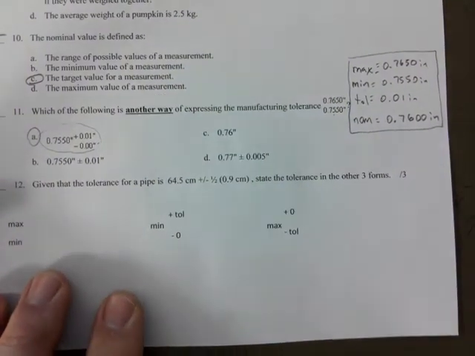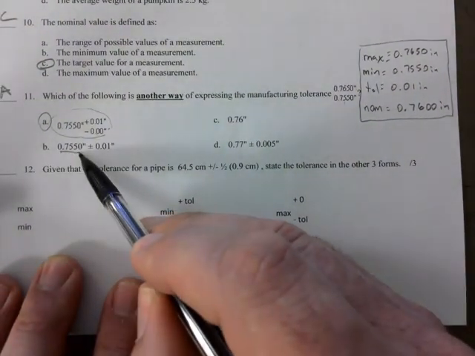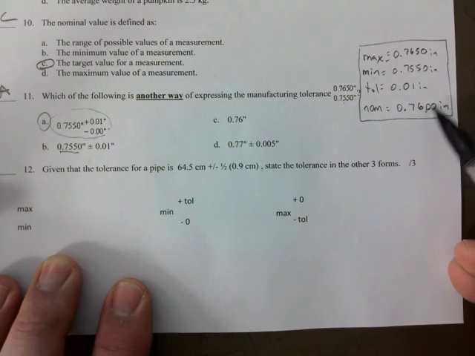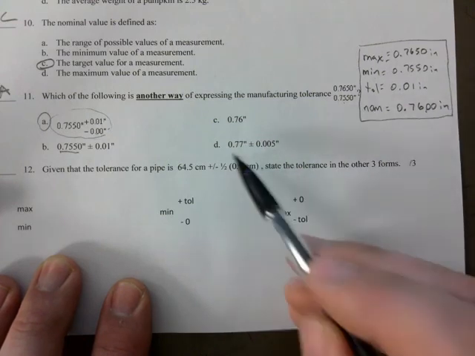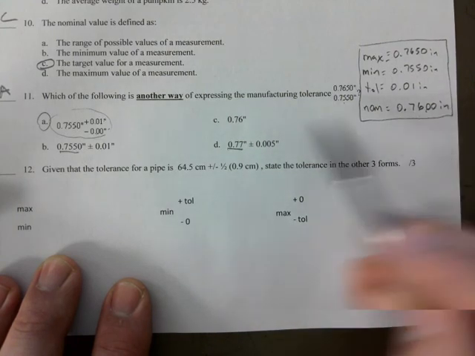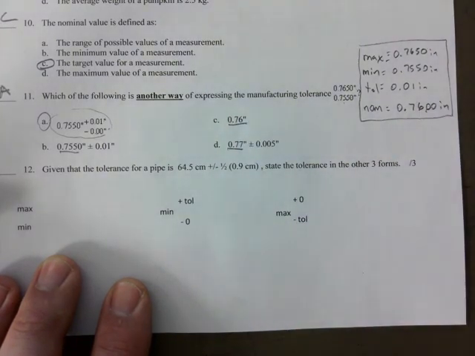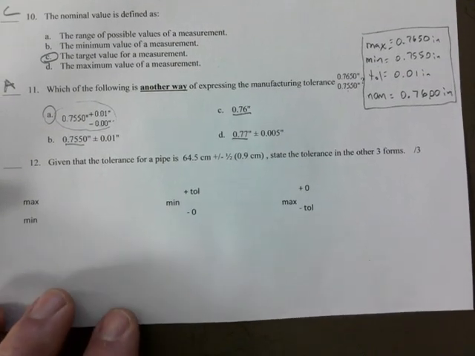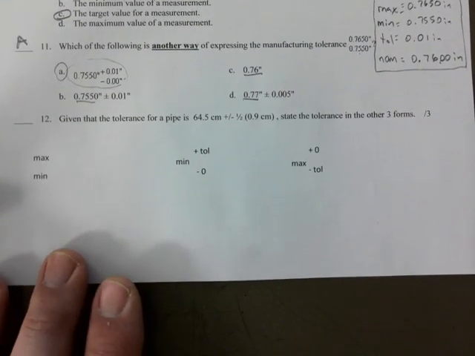A is the answer. This couldn't have been, why? Because the nominal is this. This could not have been it because the nominal is this, and just on its own, it just can't be. It has to be something following it, right?